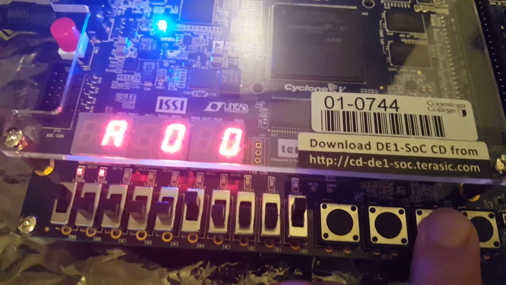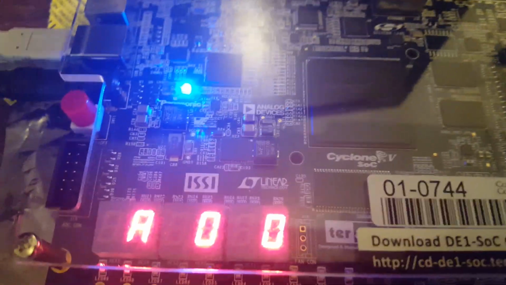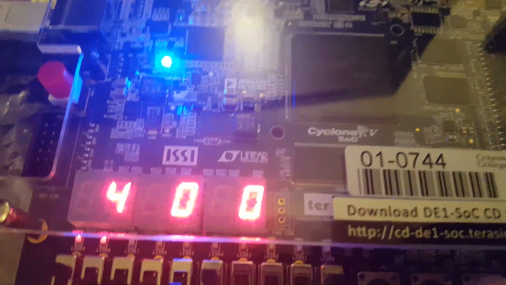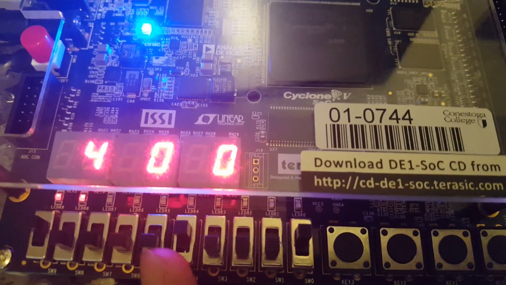Yep, it adds. All right, perfect. The error was that I was only selecting one port. So it works now.